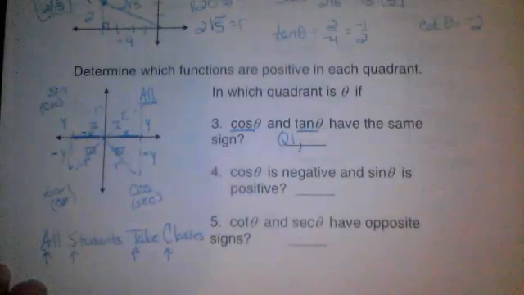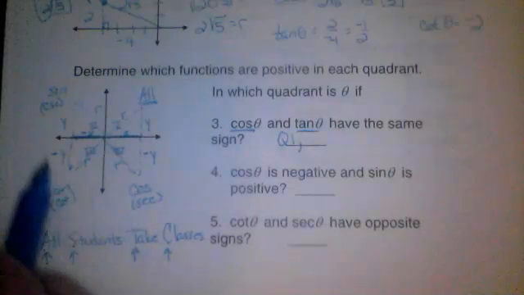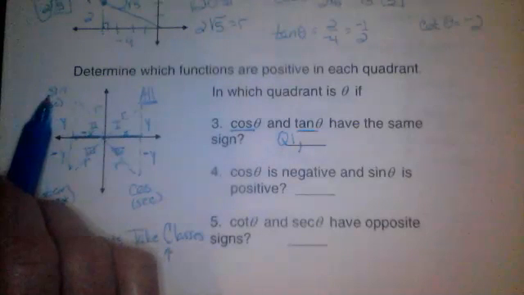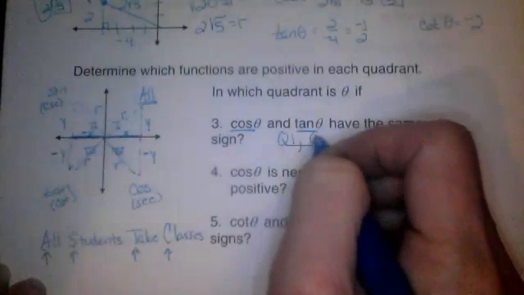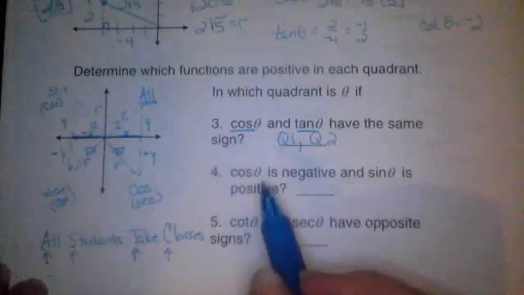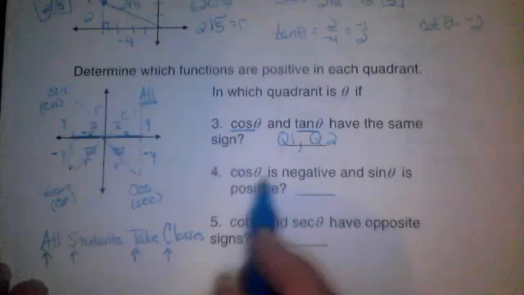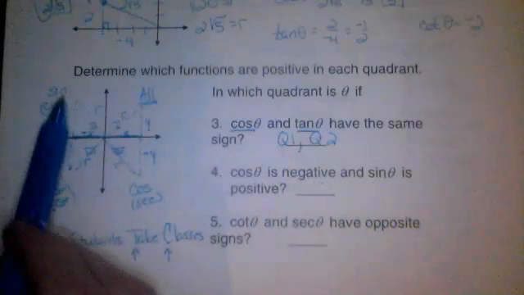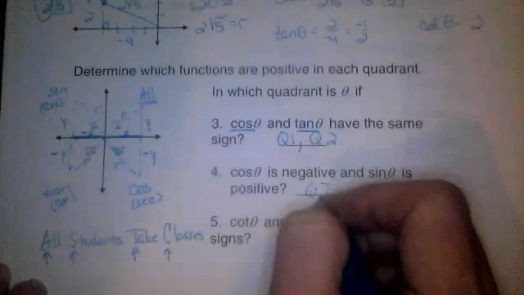But then let's talk about where they're negative. Where would they both be negative? Well, cosine is positive here, and tangent is positive here. In quadrant 2, sine is positive, but that makes the other trig functions, cosine and tangent, negative. So in quadrant 2, they're both negative. So you have to think about these. All right, number 4 says cosine is negative and sine is positive. Well, sine is positive here, and cosine would be negative, so this would be in quadrant 2.